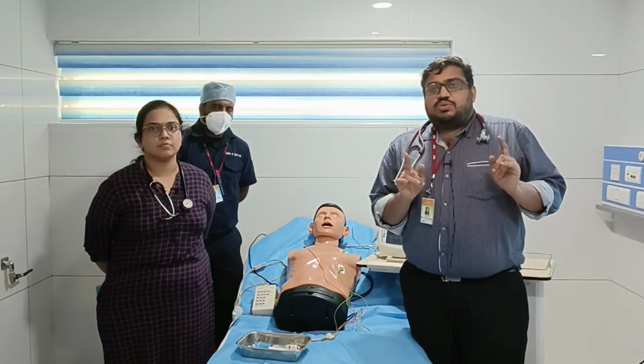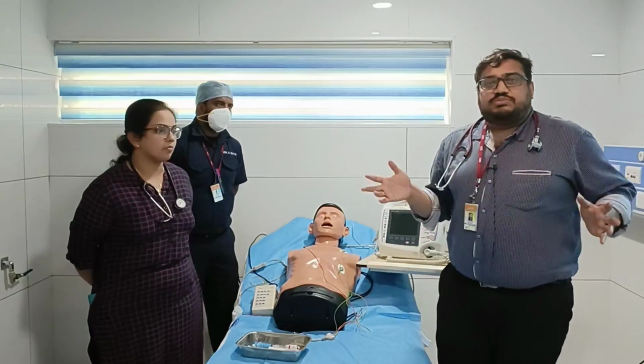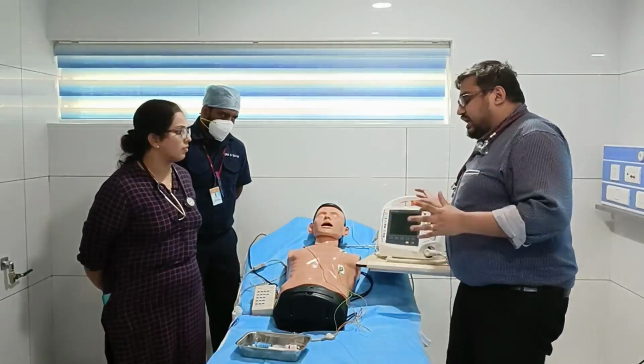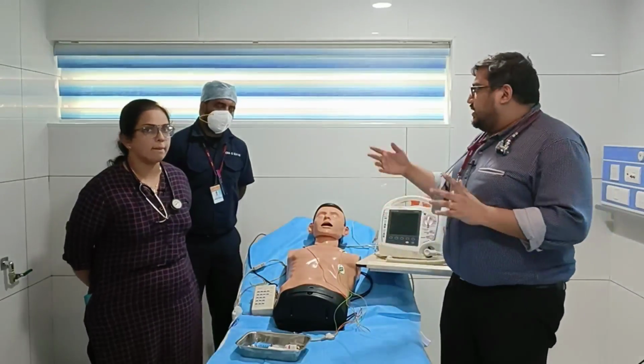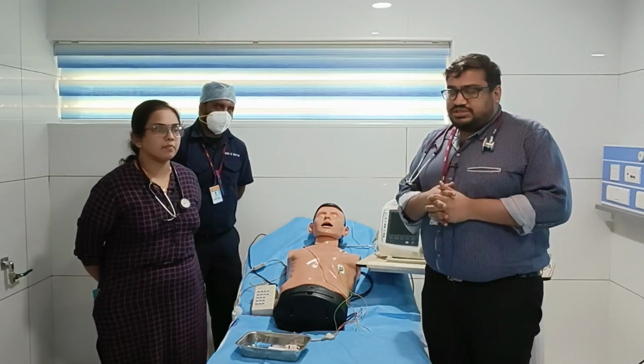Hello all. Now we'll do another scenario. Here again we have simulated an emergency room. We have a mannequin, a basic cardiac monitor, and a few drugs in the crash cart, and we have Dr. Karthiyani and again EMT Drona here to assist. So we'll go to the simulation exercise.